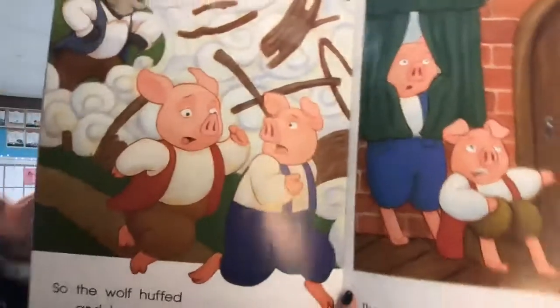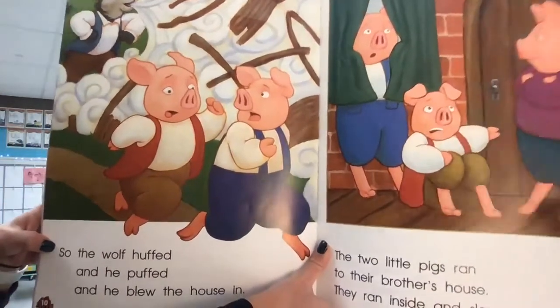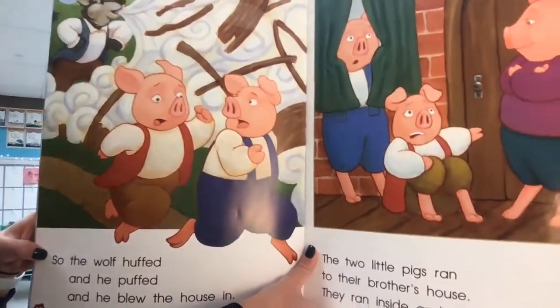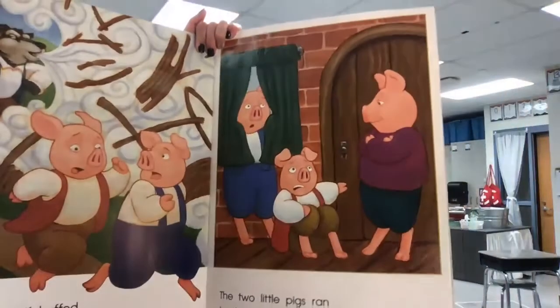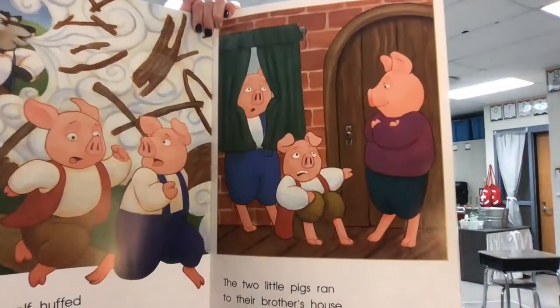He blew it in. So the wolf huffed and he puffed and he blew the house in. The two little pigs ran to their brother's house. They ran inside and slammed the door.